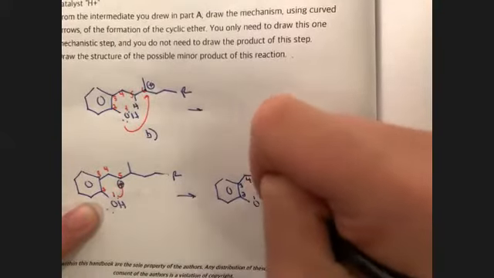If you guys are having thoughts in your head of why am I even rearranging, I'll explain that in a second. Then B, draw the mechanism for rearrangement 1. Well, that would just be that. Okay, done. And then C, what type of rearrangement is rearrangement 1? Well, rearrangement 1 was a hydride shift.